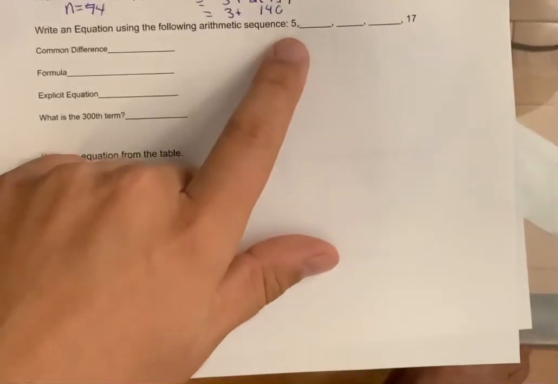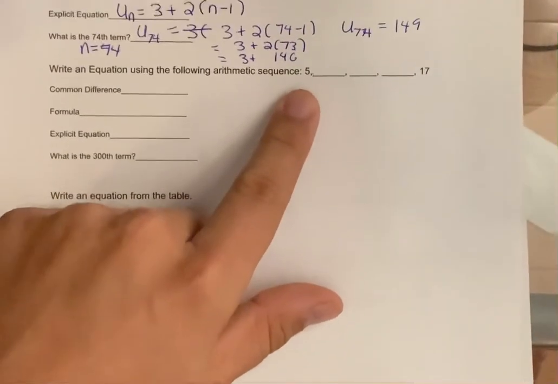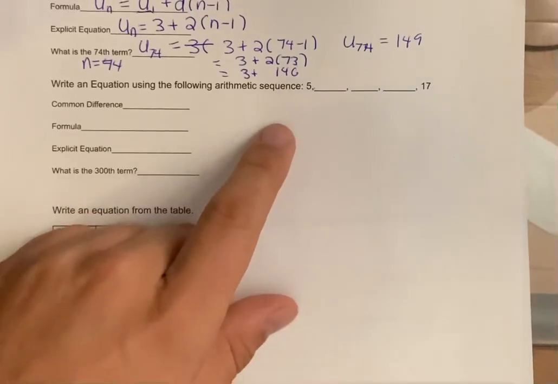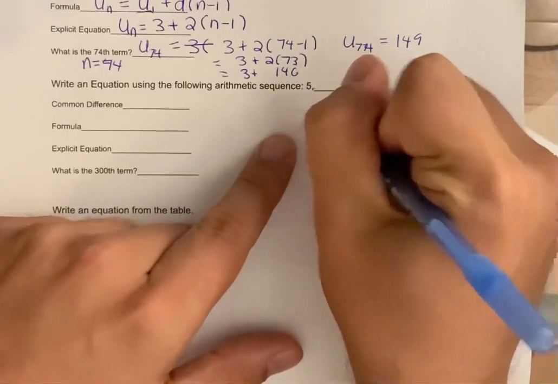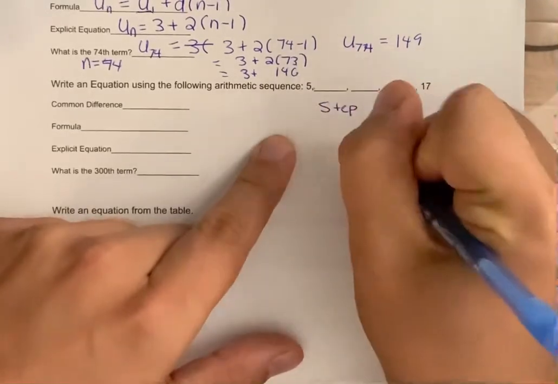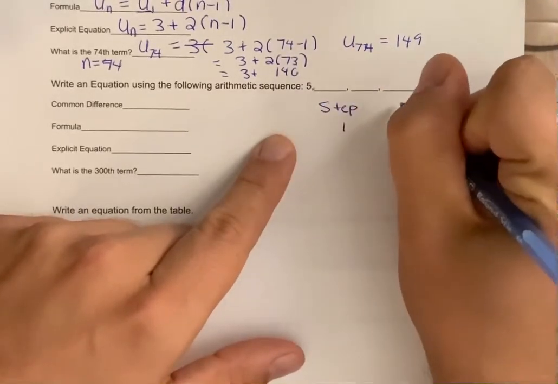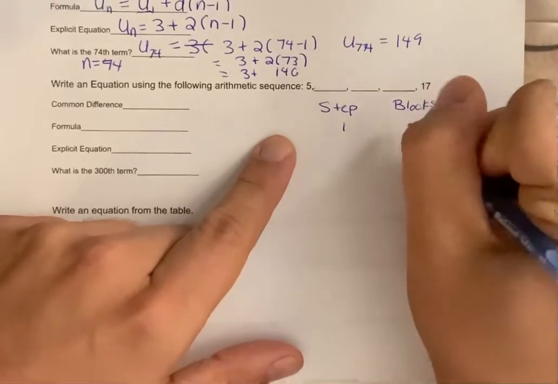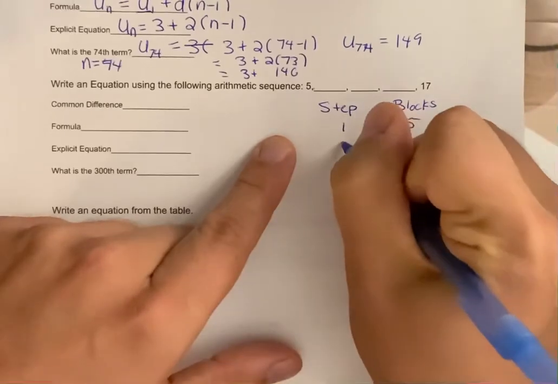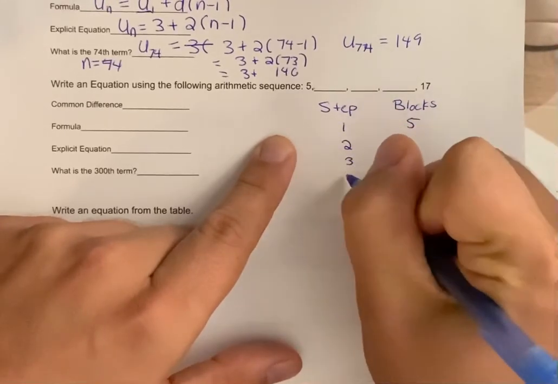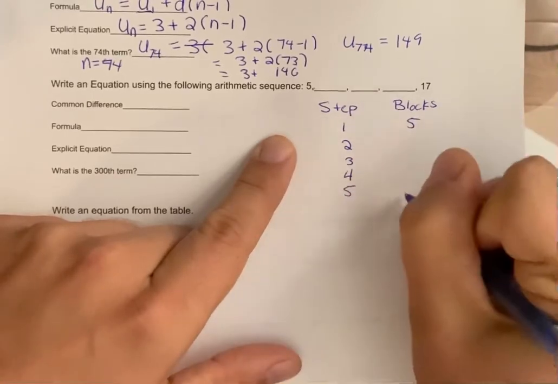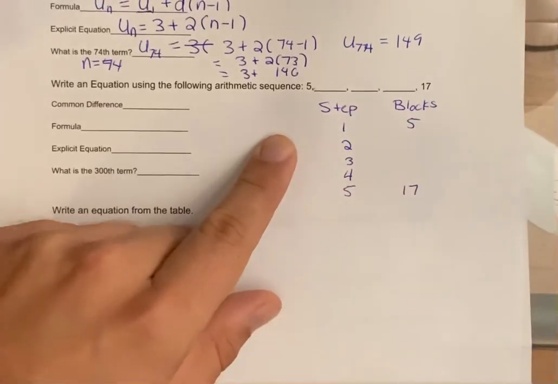So we're going to look at a little bit more challenging of a problem right here. In this arithmetic sequence, I'm going to write again the step 1, and then the blocks is 5. Then if you notice, steps 2, 3, 4 are left blank, and step 5 is 17.